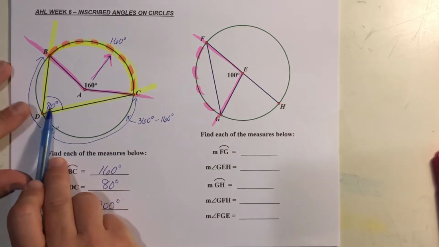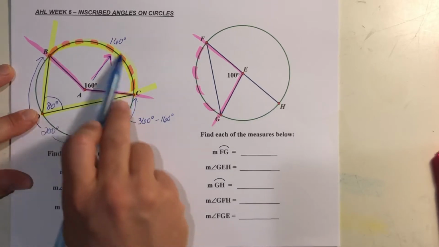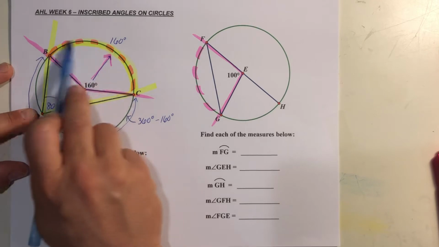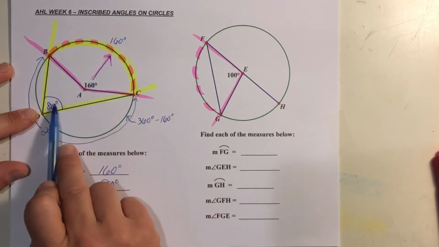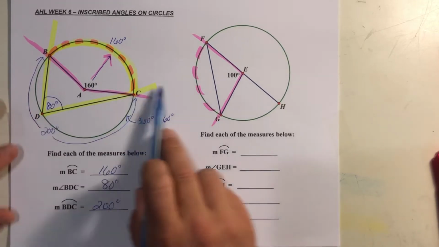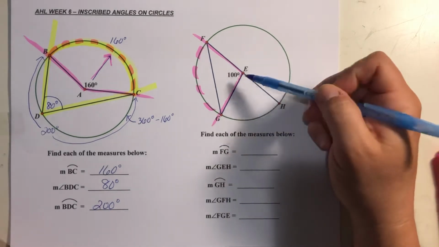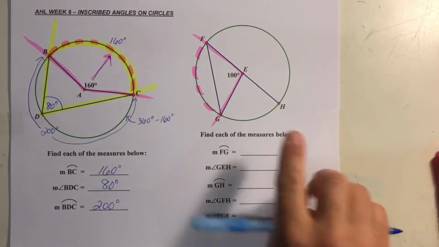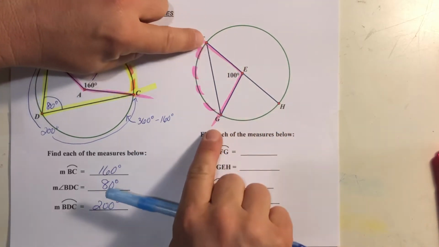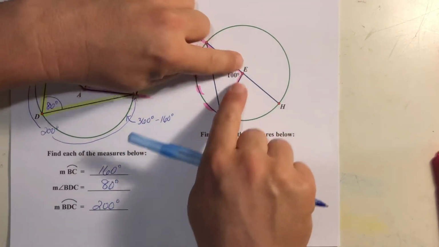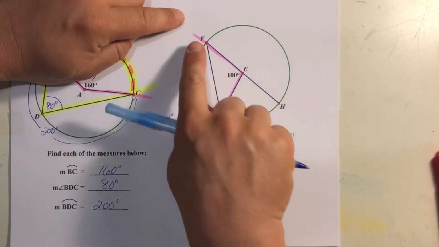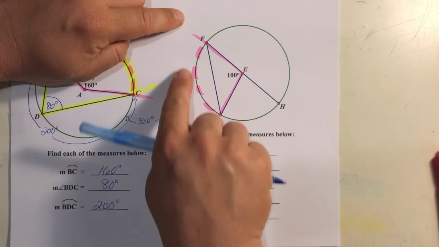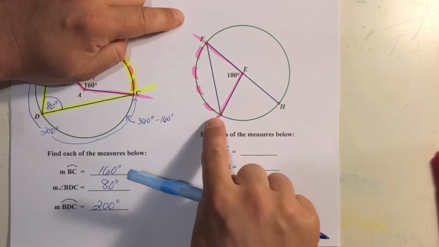But an inscribed angle is half of its intercepted arc, or conversely, the intercepted arc is 2 times the inscribed angle. Let's see if we can apply that over here, right? So here we have a central angle. The central angle is 100 degrees. I've used the highlighter to follow that path and come out here and say that angle FEG has an intercepted arc of FG.